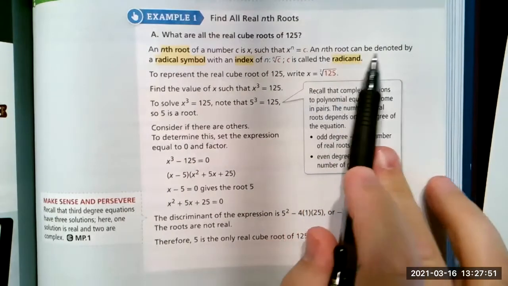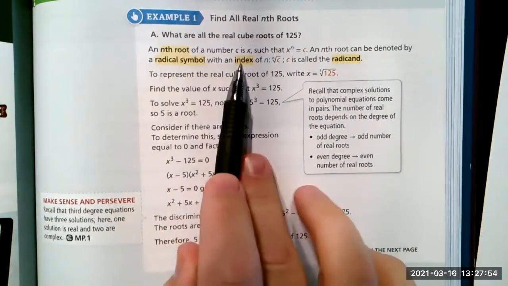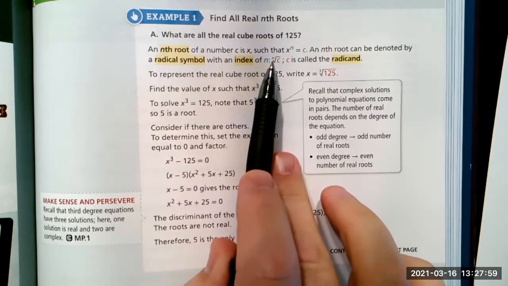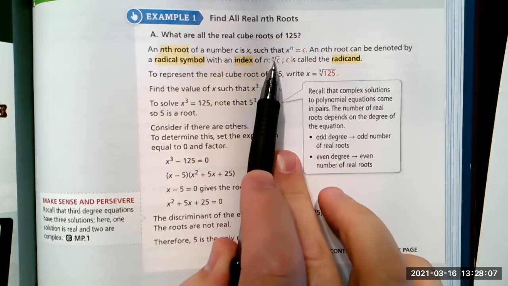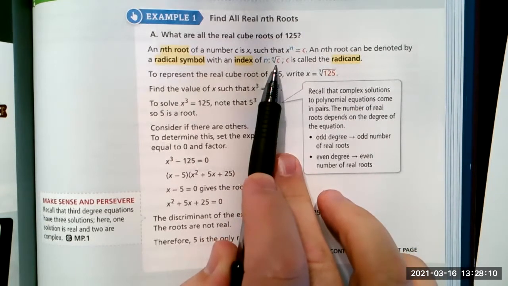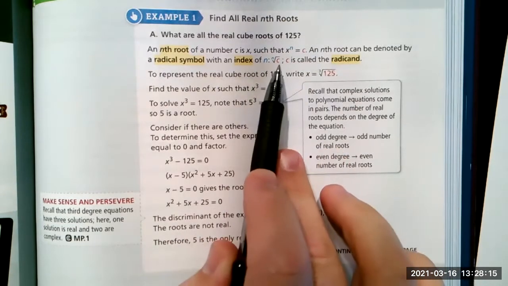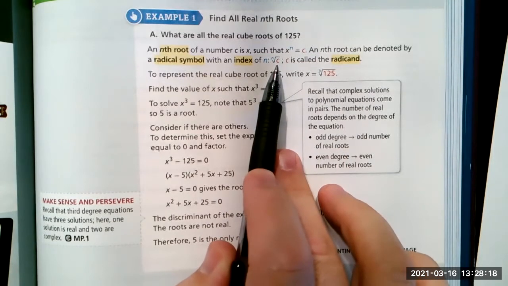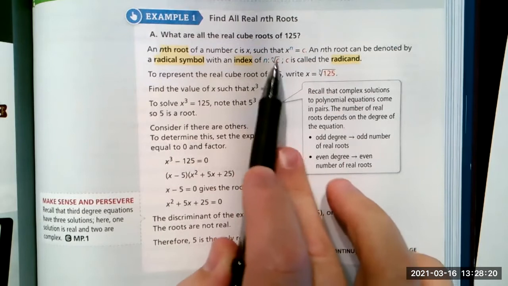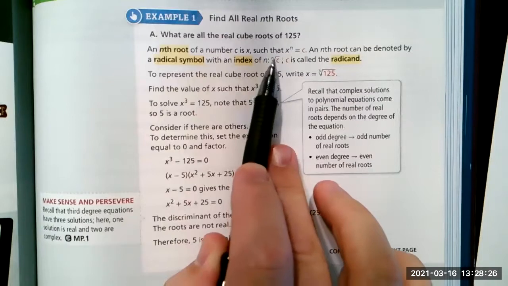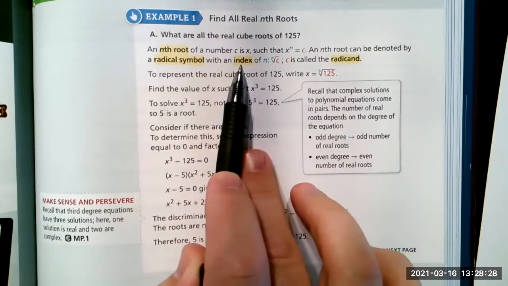An nth root can be denoted by a radical symbol with an index. So this is kind of like what we were talking about of n. N is the number, the root you're trying to take, and then the nth root of c. So it could be written like that, or it could be written as c to the 1/n power. C is called the radicand. Whatever's underneath there, it could be a number, it could be a variable, it just depends on what you're given. But whatever's underneath that root is called the radicand. And then like they say here, n, whatever the degree of that root is, that's called the index of the root.